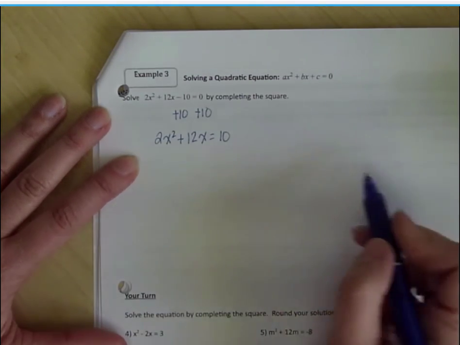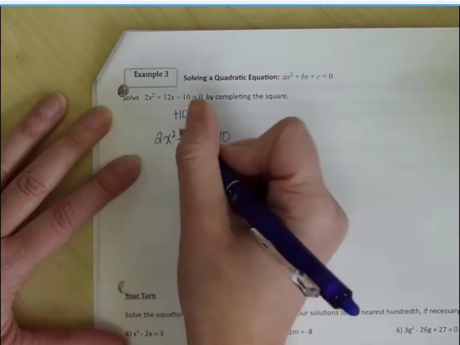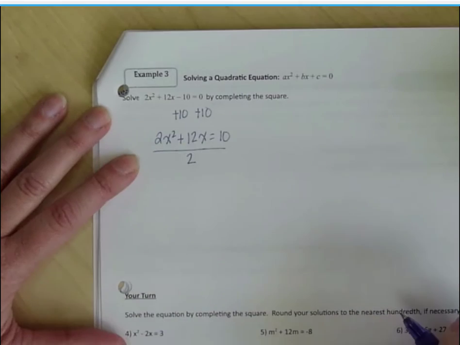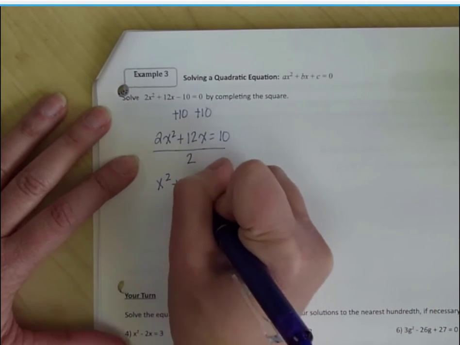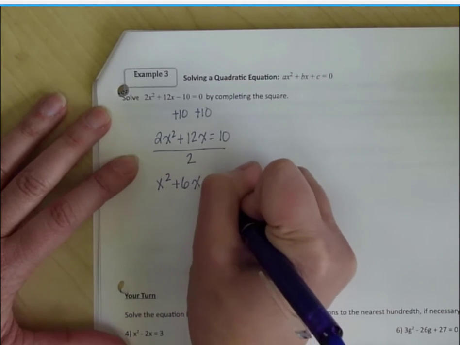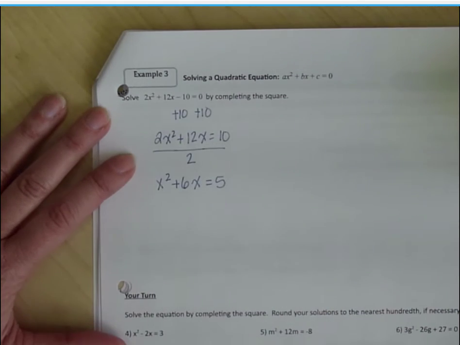Now, one of the things I can do here is all of these are even. So I'm going to go ahead and divide by 2. So I have x squared plus 6x equals 5. Now I can complete the square.